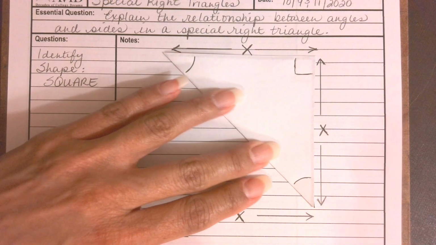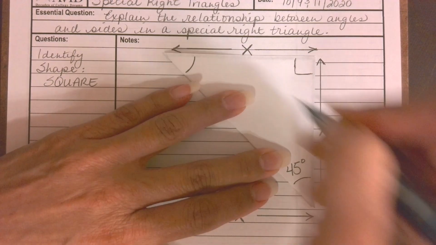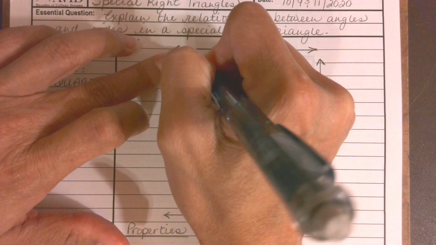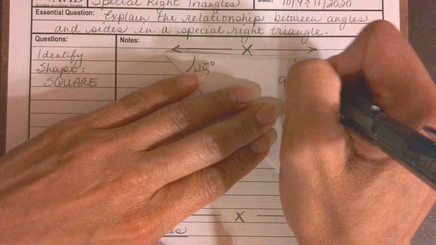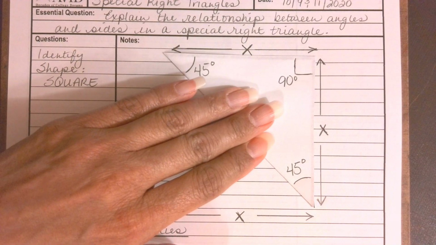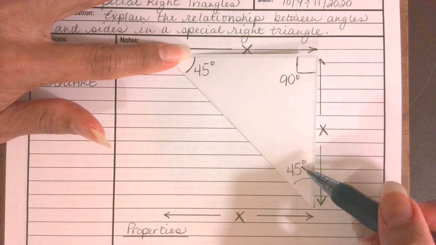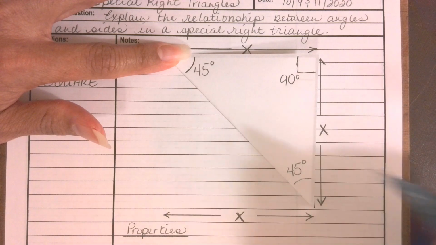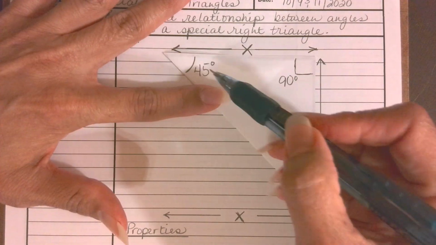If you're saying cut in half, it sure did. This is becoming a 45 degree. This became a 45 degree. And I'm just going to go ahead and mark this even though we know it. But this also ended up being a 90. And if you remember the properties of a triangle, they must all add up to 180 degrees as far as the angle goes.